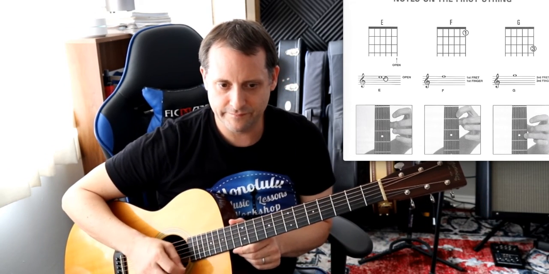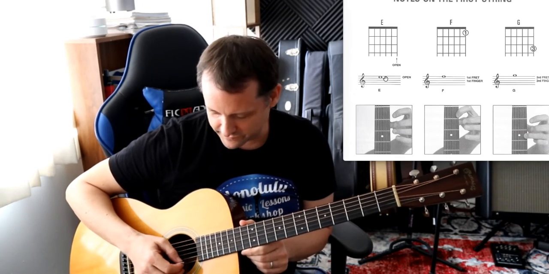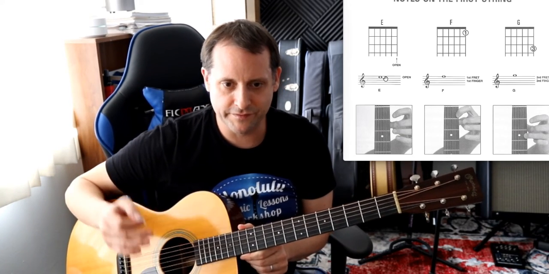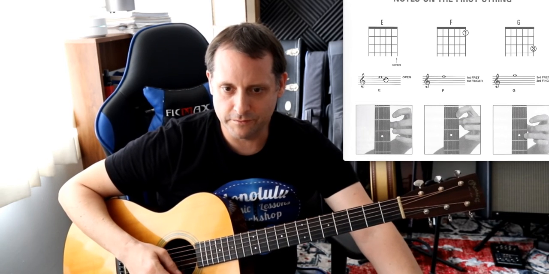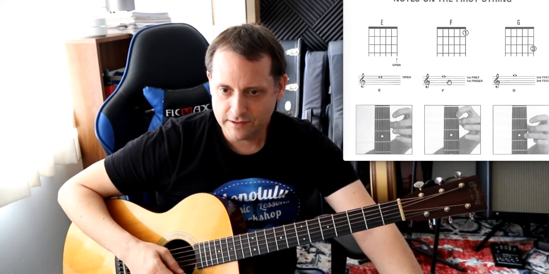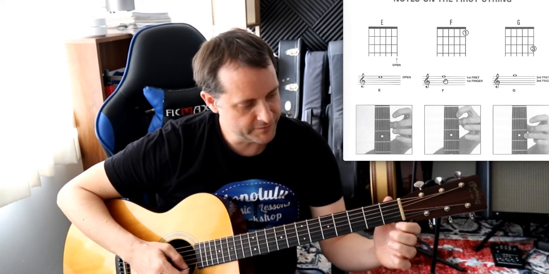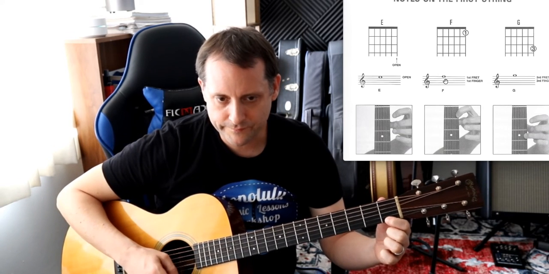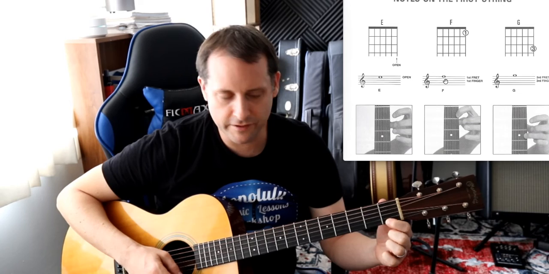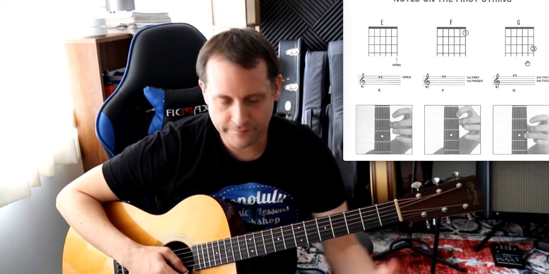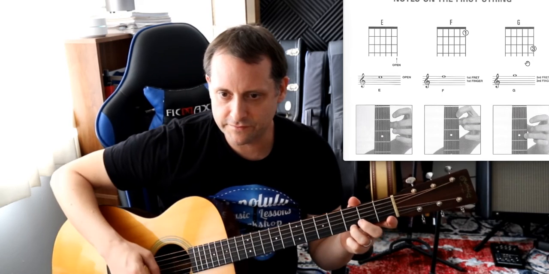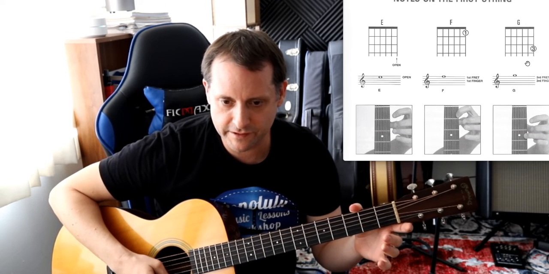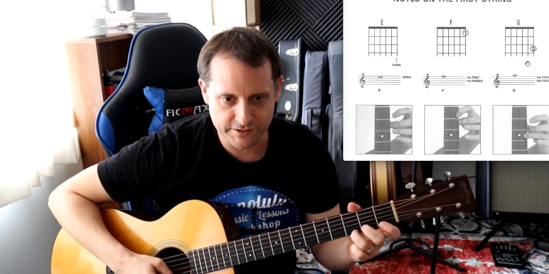That makes sense because this is the E string, that's the note E. And then F is the first fret of the E string, and then G is the 3rd fret of the E string. So it shows you those 3 notes: E, F, G.